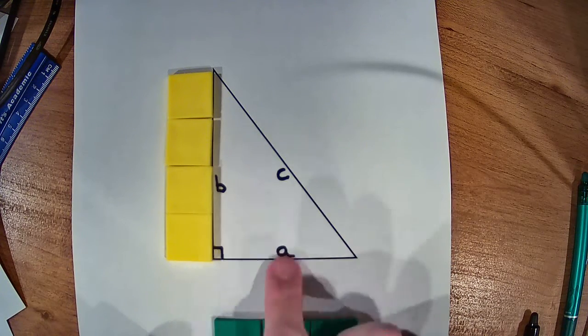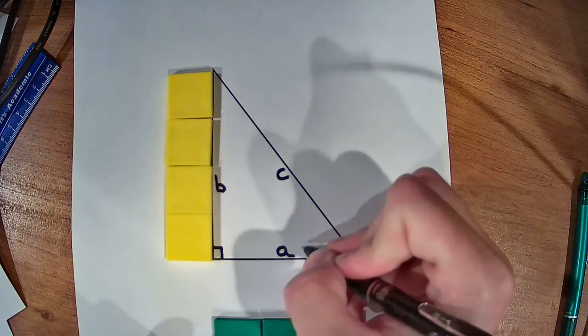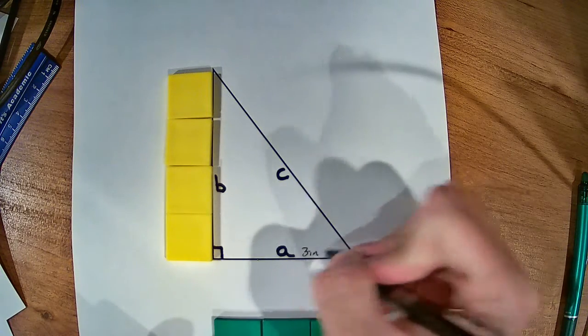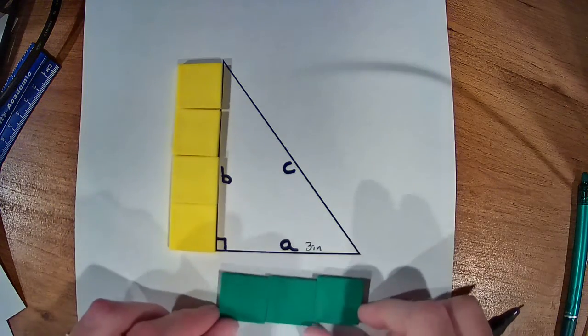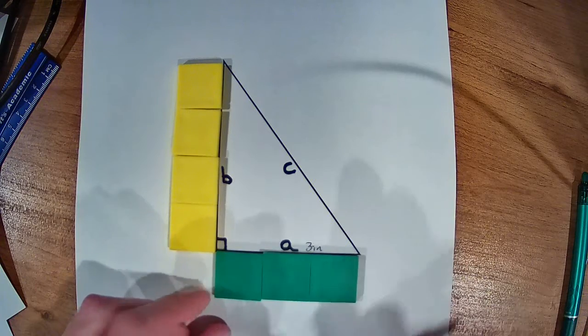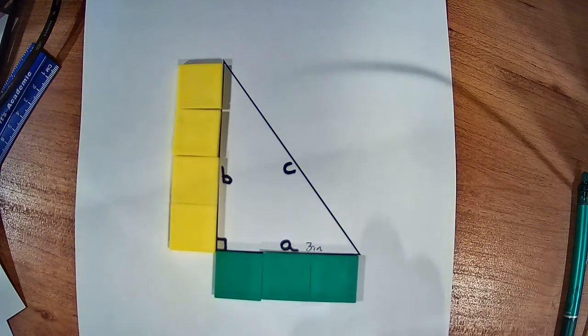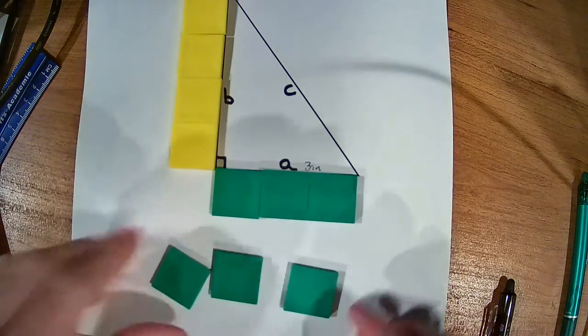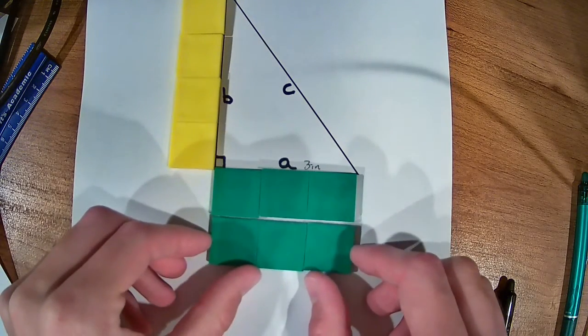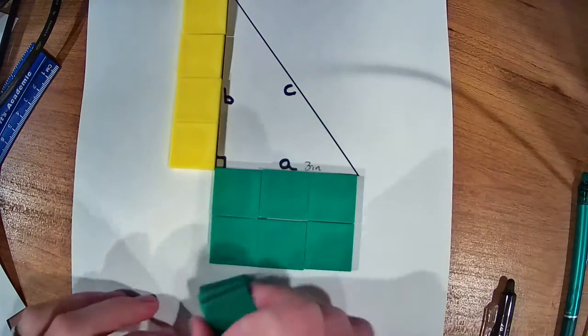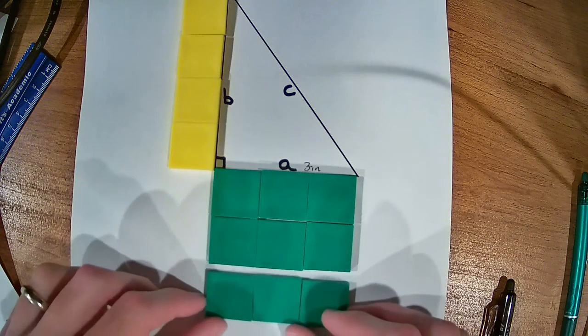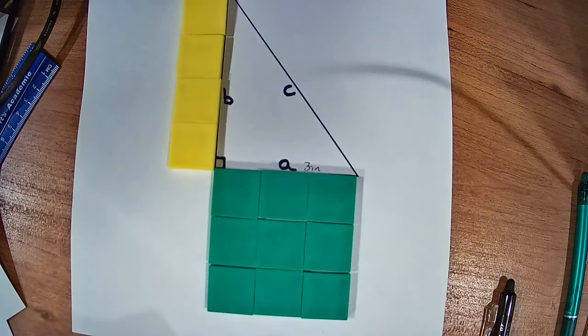If I take the distance of side A, which we said was 3 inches, and I square it, in other words, take 3 times 3, here's what I'm going to do. I'm going to grab some more tiles, and I'm going to make this 3 by 3.